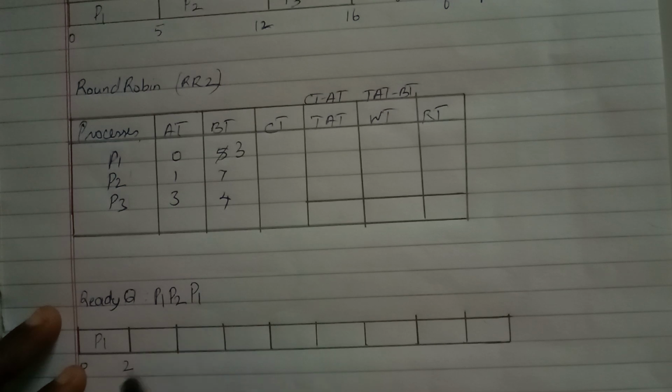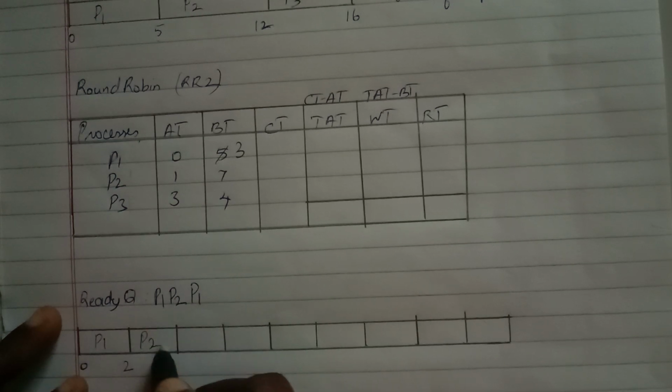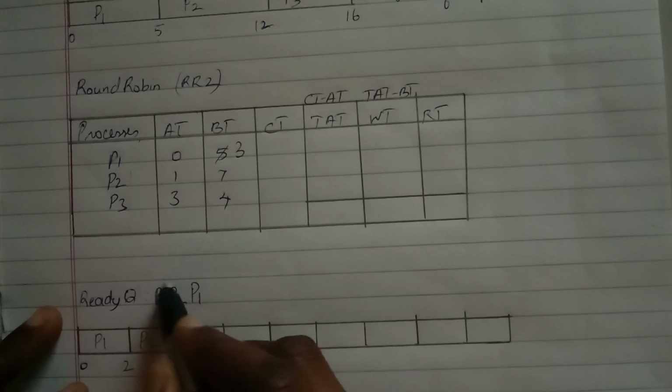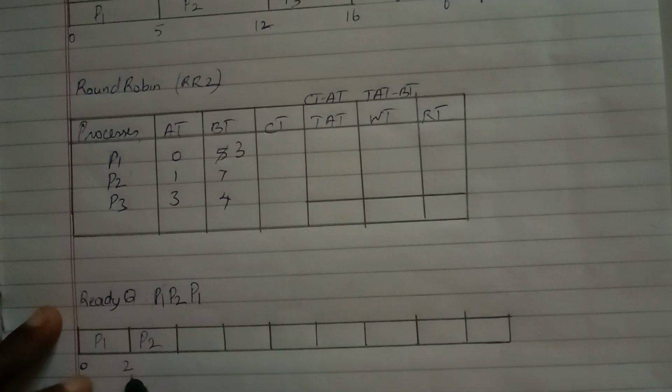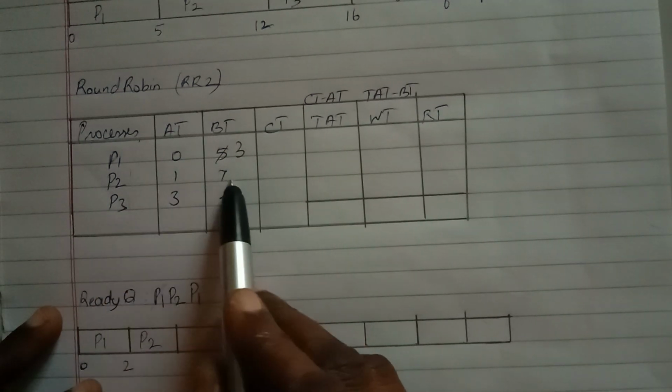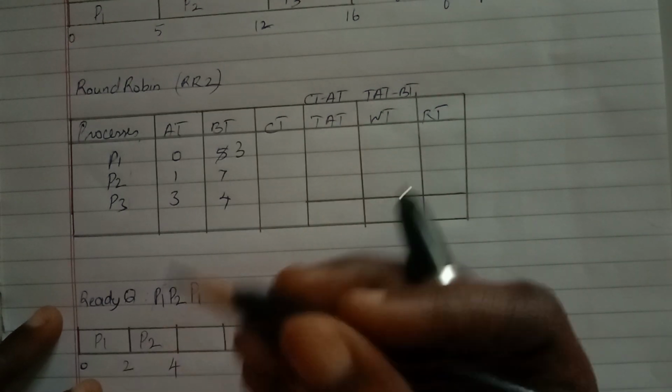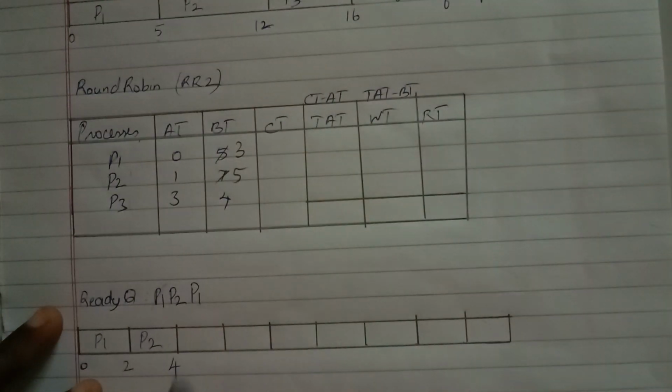Now you write P2. We finished writing P1, so P1 is followed by P2. P2 has a burst time of 7, but here we can give only 2 time units. So replace this with 5, and we have given 2 time slots.